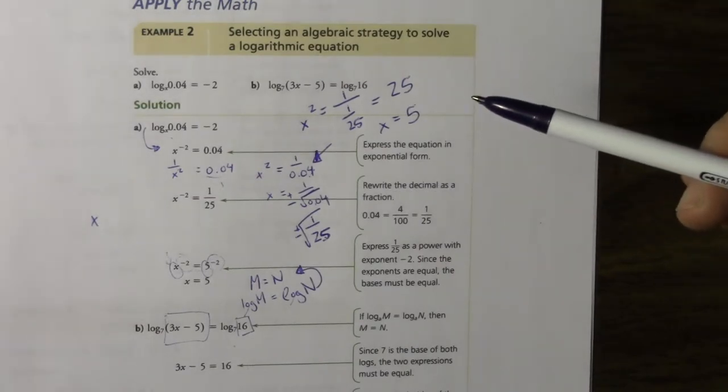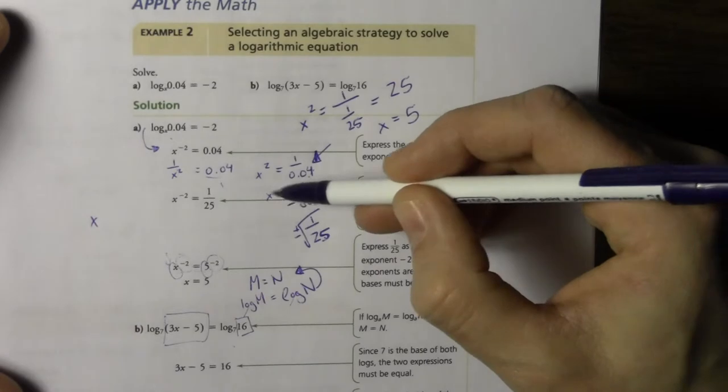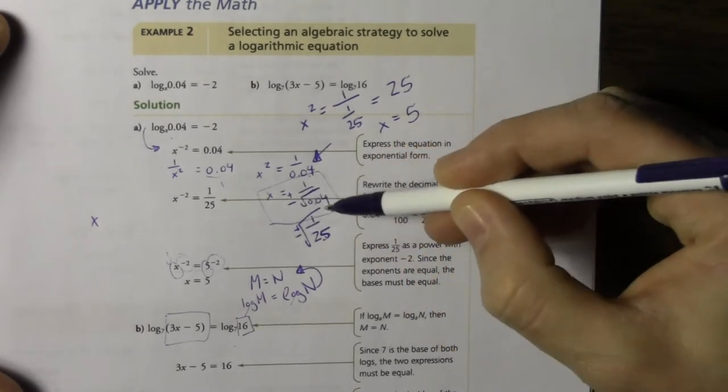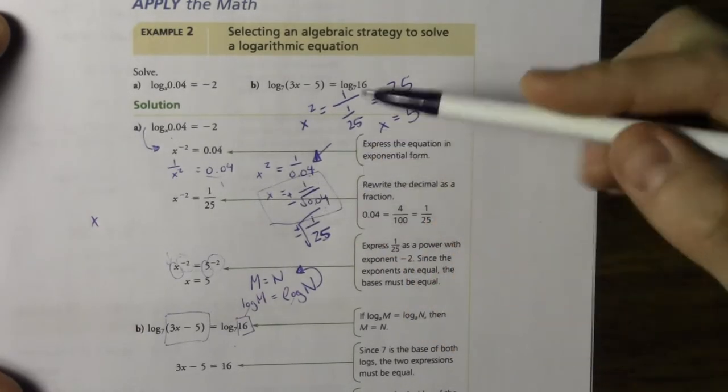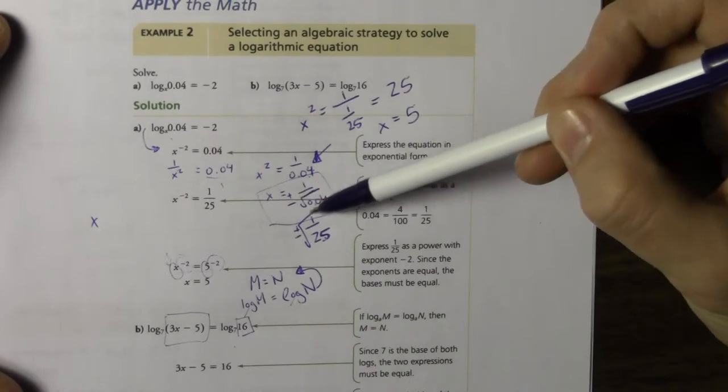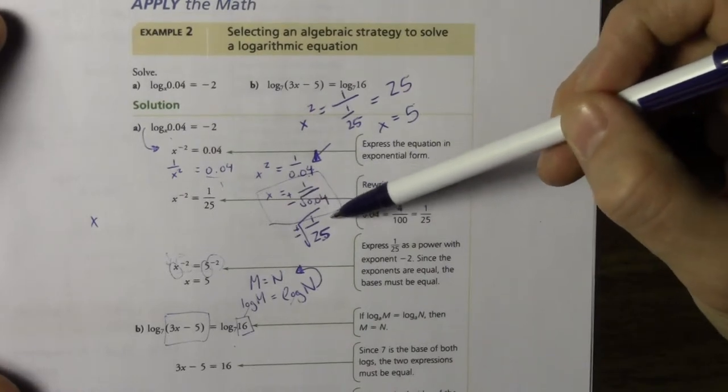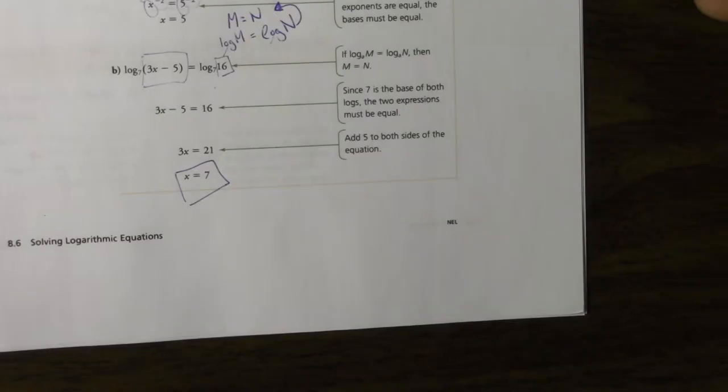Any questions? It just looks very different because it's in decimal form with a square root. But if you were to take 1 divided by the square root of 0.04, you'd get 5. So you could do it either way.